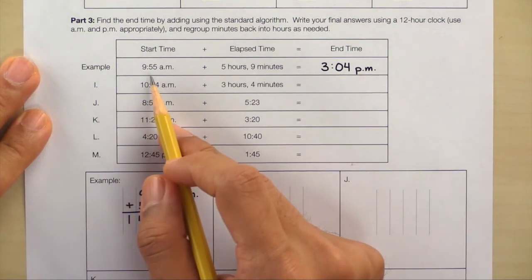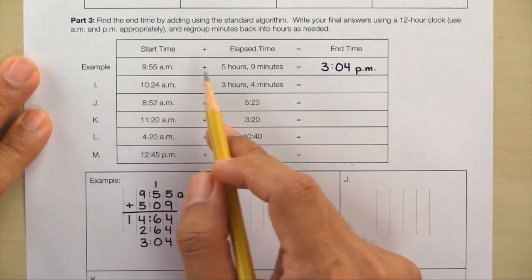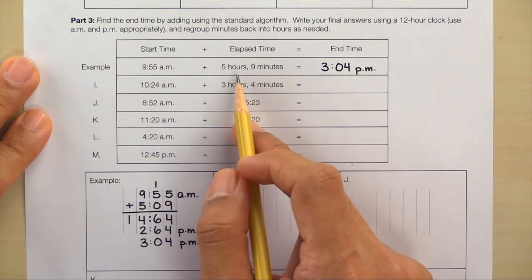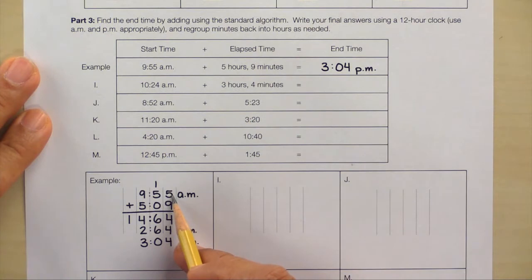The start time is 9:55 a.m. The elapsed time is 5 hours and 9 minutes. Here's 9:55 a.m. plus 5 hours and 9 minutes. And notice that we ended up with a time of 14:64.